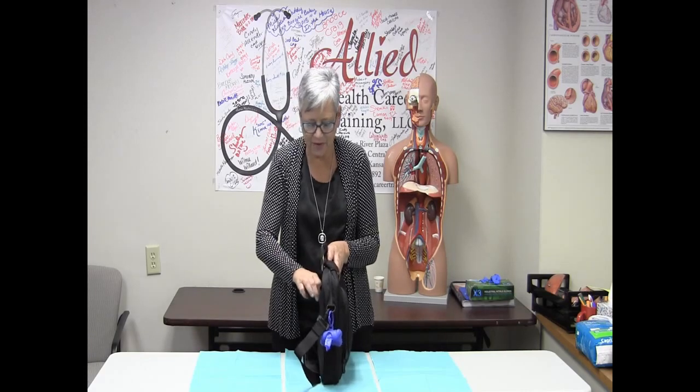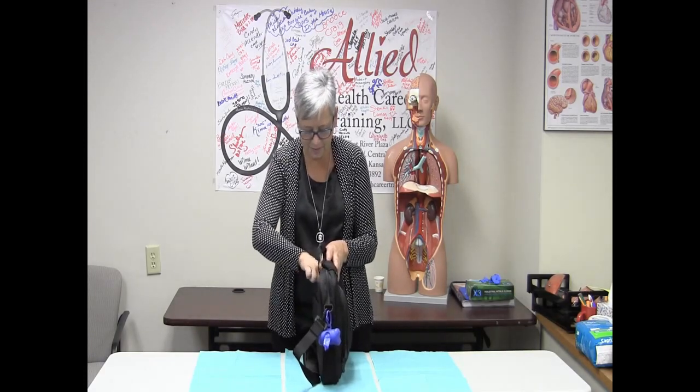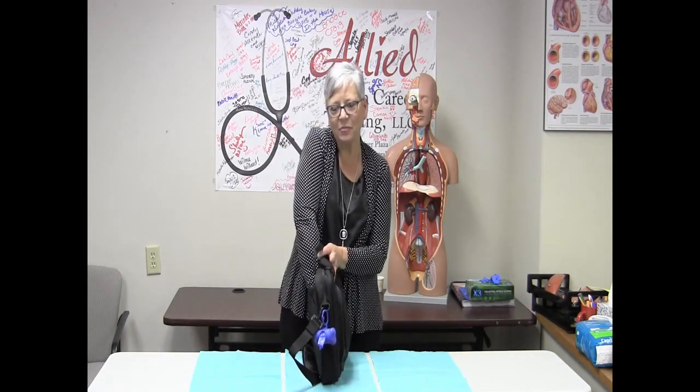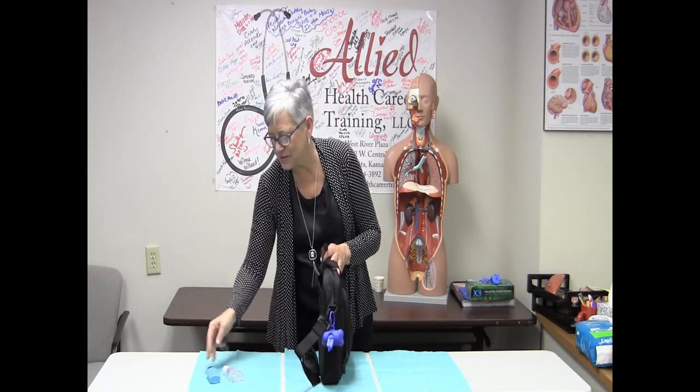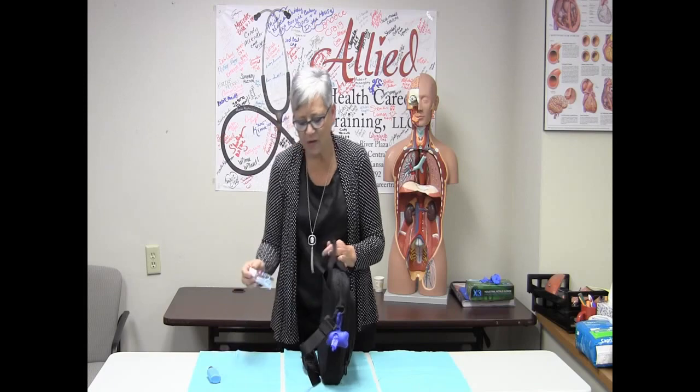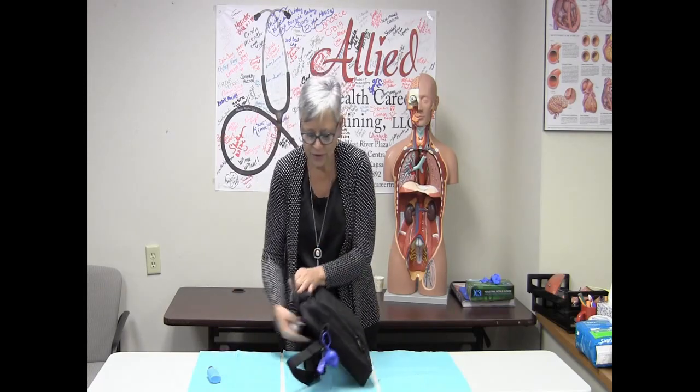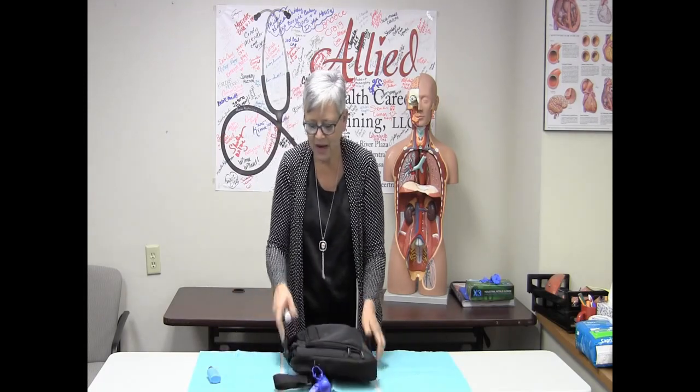So now that I have my barriers down, I'm going to go ahead and pull out my hand sanitizer and soap and put them down. Now, it's okay for me to use hand sanitizer most of the time. When you use your hand sanitizer, you rub until it is all dry.